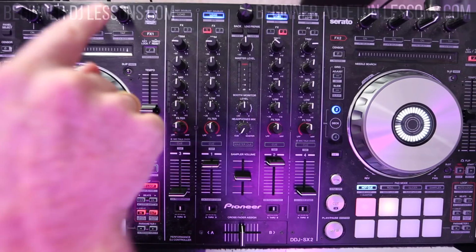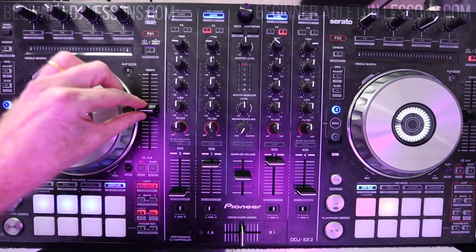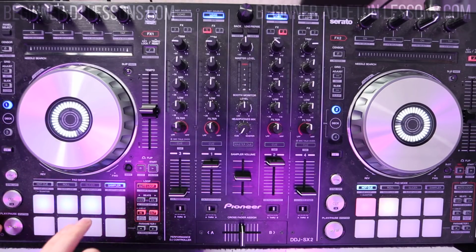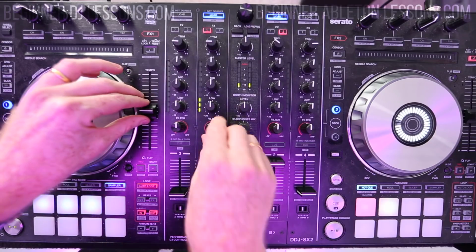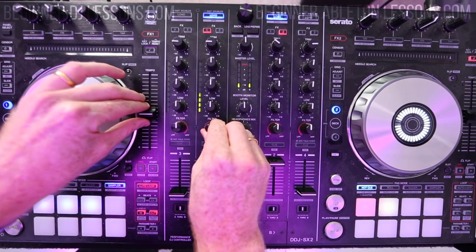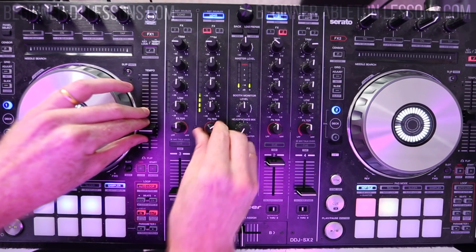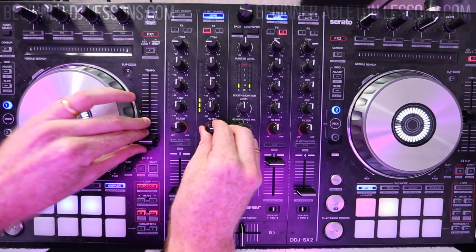And the other little thing I did as well is I've also taken the key lock thing off and I've used this as like a bit of a riser as well. So if I was to just play this bit by itself, it would sound like this. Let's bring this to here. That's what's going on behind the sample.